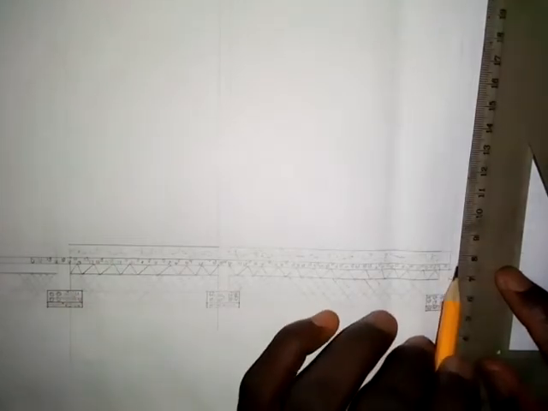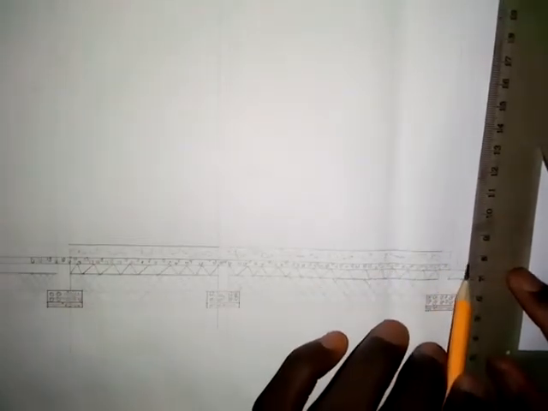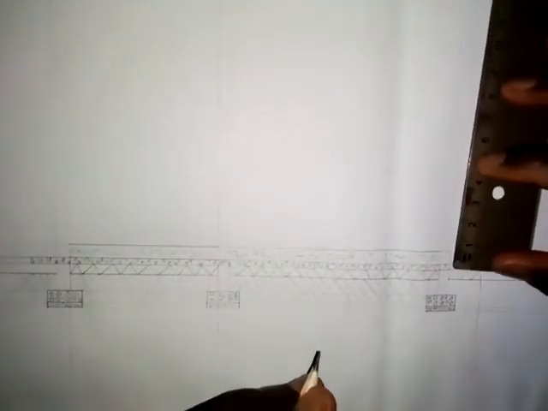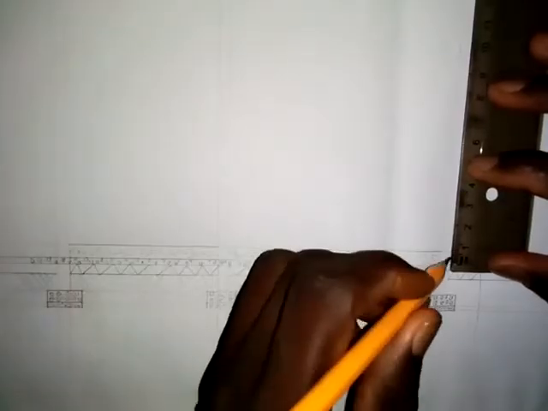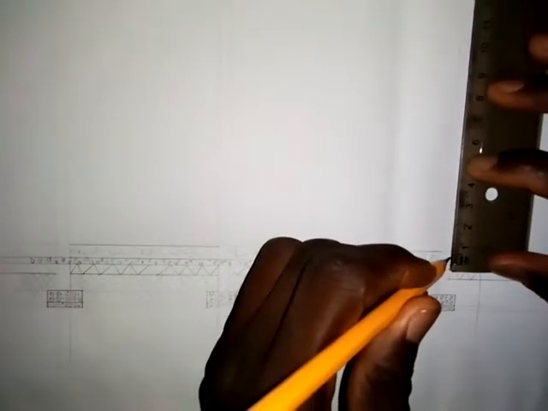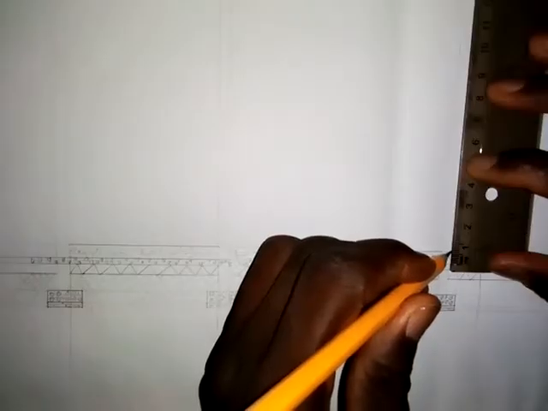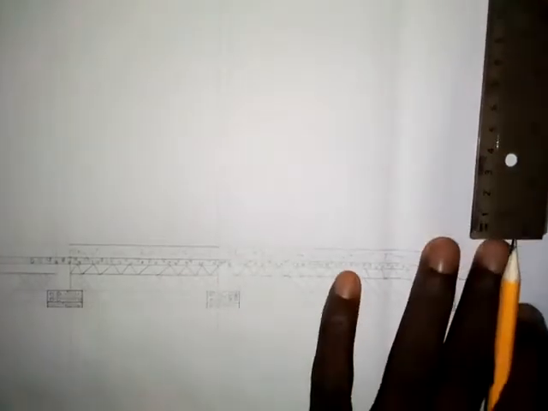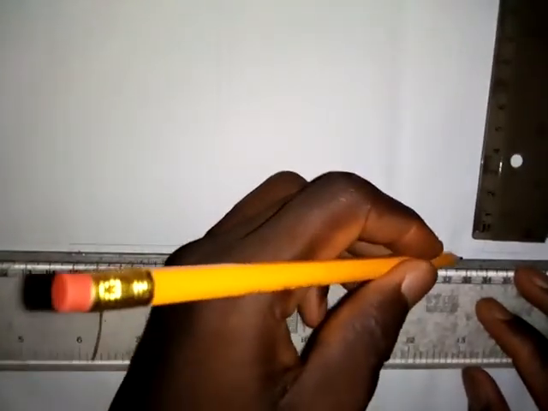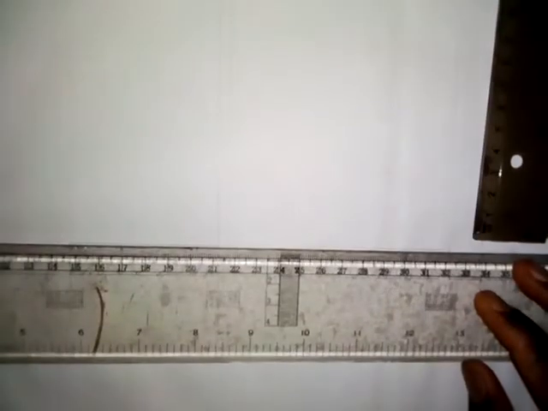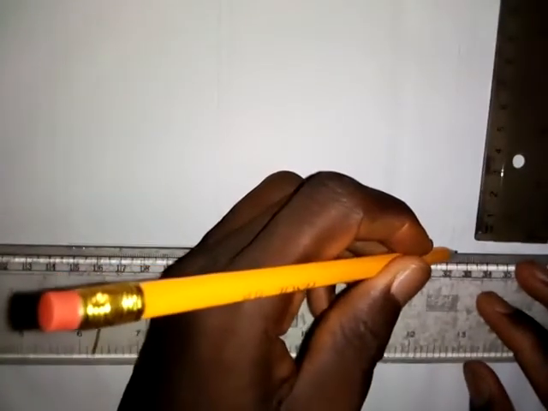So I will draw a vertical line at this point, a thin continuous line. The riser is 3 millimeters for each of them. So this is 3 and this is 3, so 6 millimeters. Then I will draw a horizontal line here. I already have a horizontal line at this point.